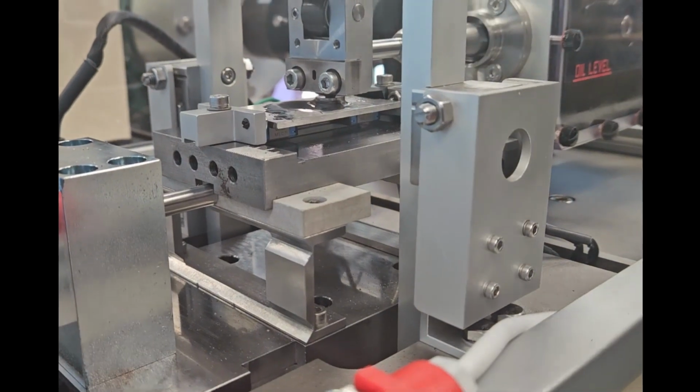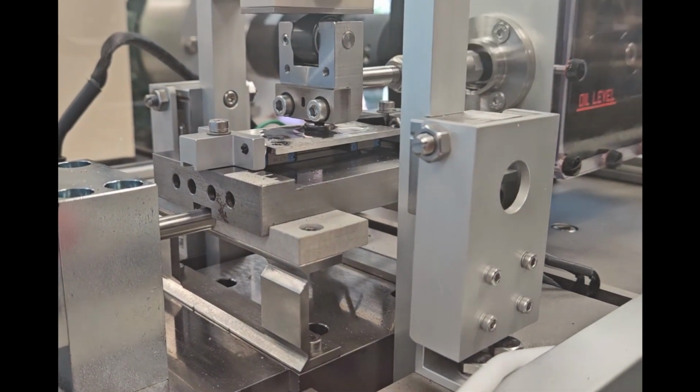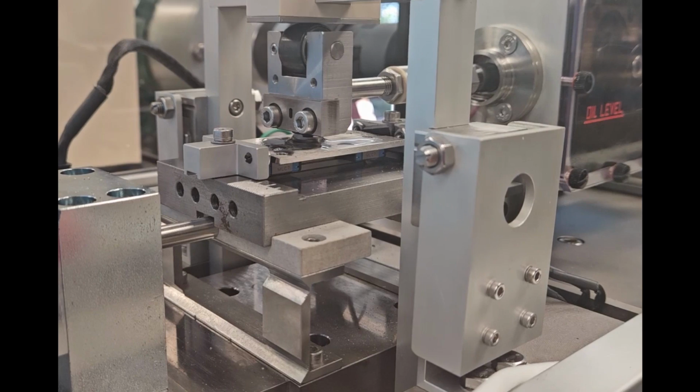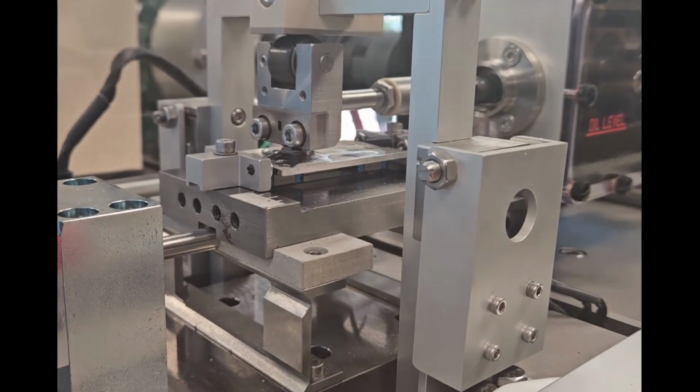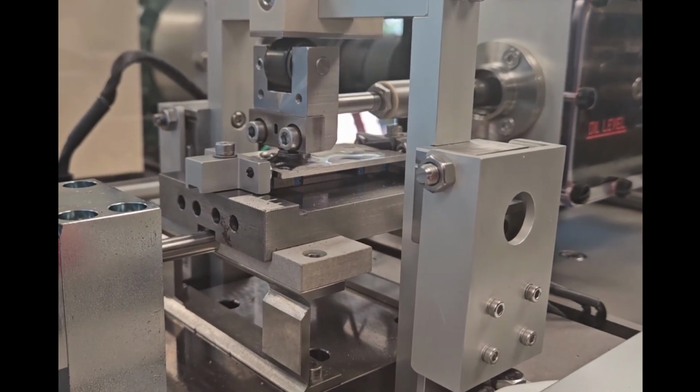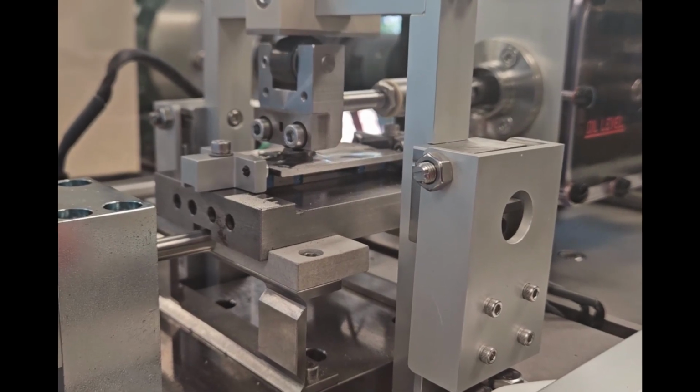At this point, I decided to see what would happen if I changed the lubricant from straight PAO4 to PAO4 with 0.5% organic friction modifier.